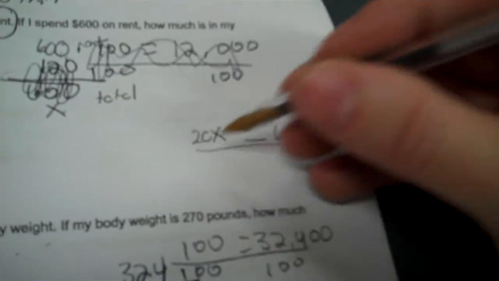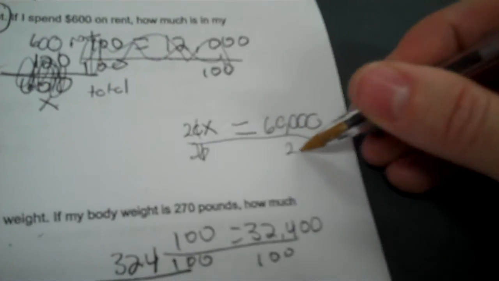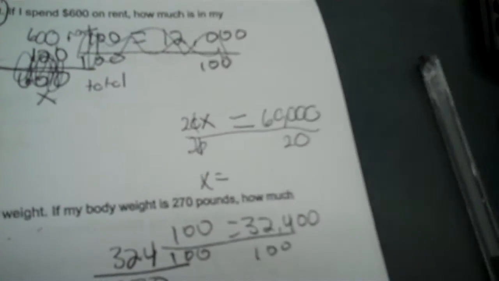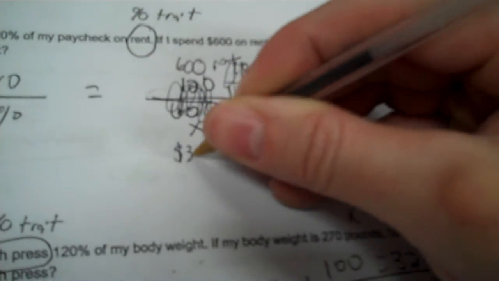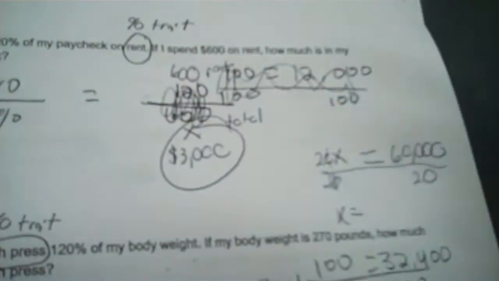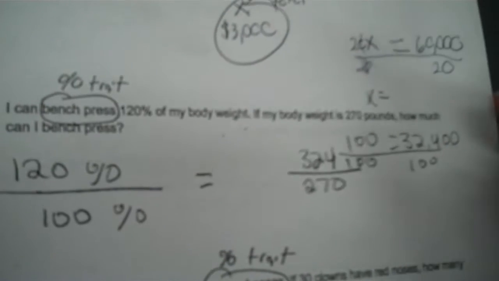Now divide that by 20. So 60,000 divided by 20 gives me 3,000. So you're going to put $3,000 in your total. This one's okay.